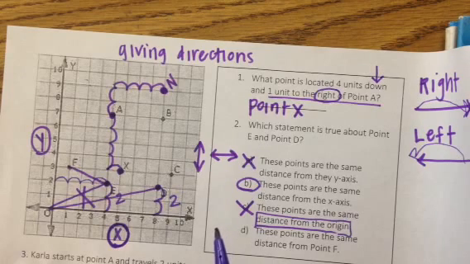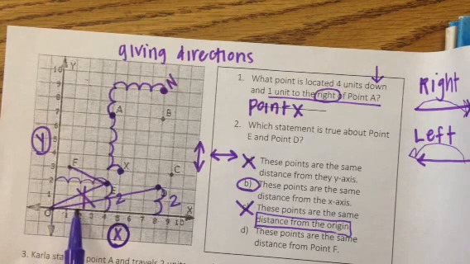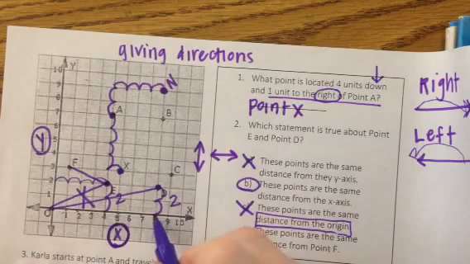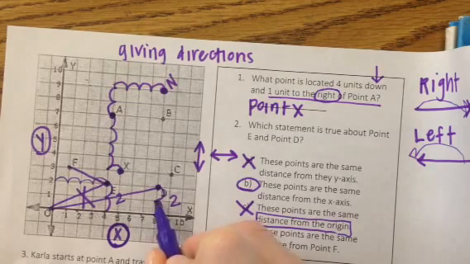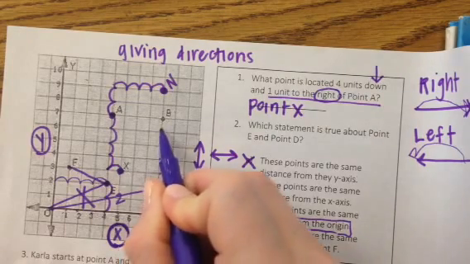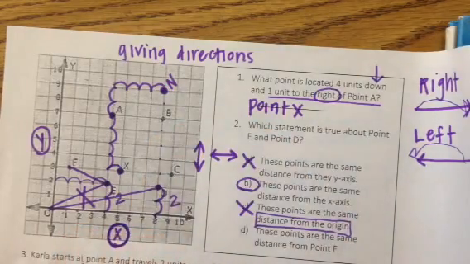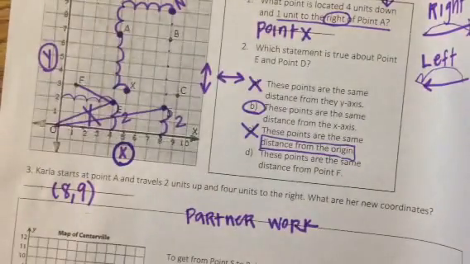Now remember, to give coordinates, you have to go back to your origin. So we have to say, okay, how many do I move on the x-axis? 1, 2, 3, 4, 5, 6, 7. It looks like we're moving 8 on the x-axis. And then the vertical axis, we have to move 1, 2, 3, 4, 5, 6, 7, 8, 9. So our y coordinate is 9. (8, 9) are the coordinates of the new point.